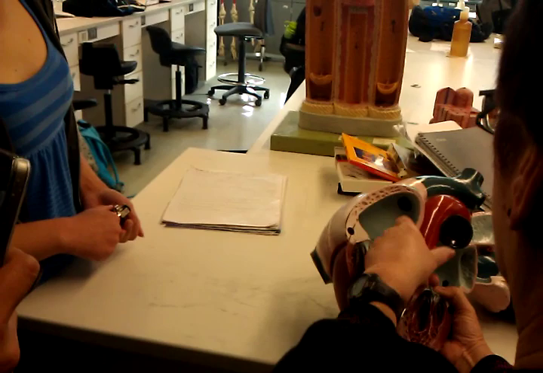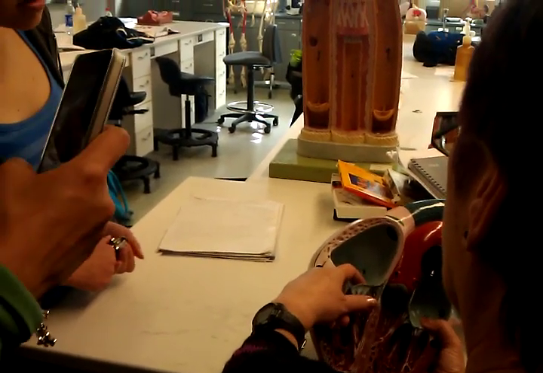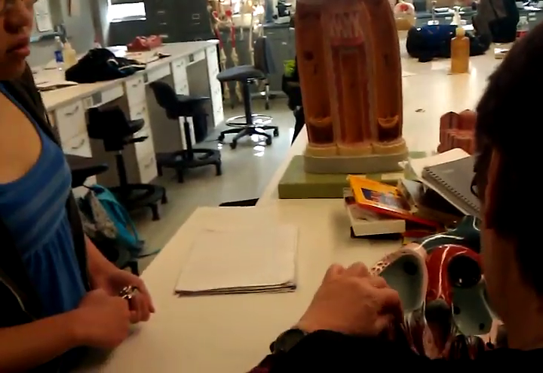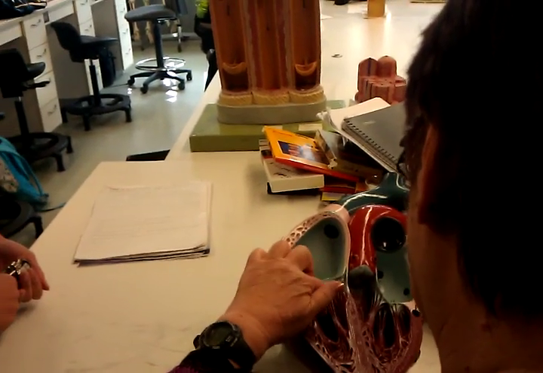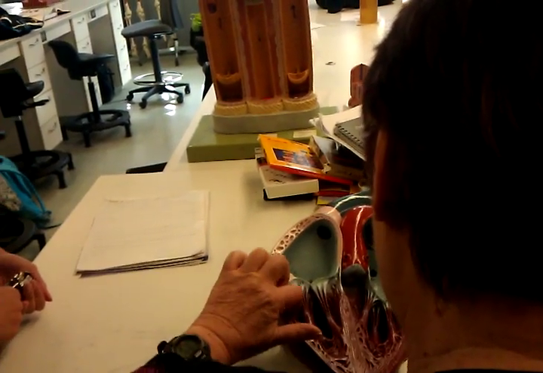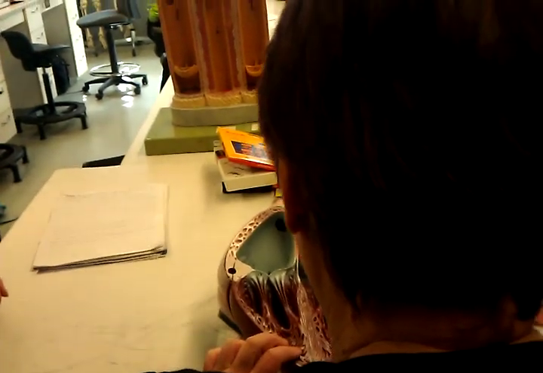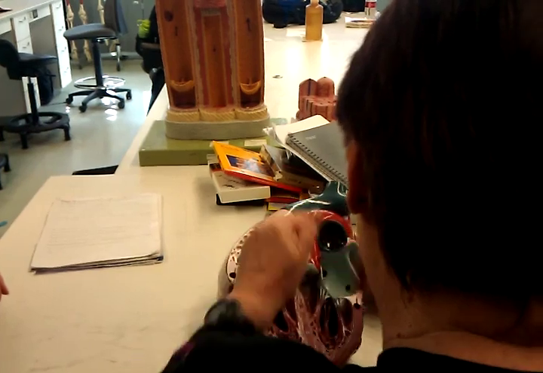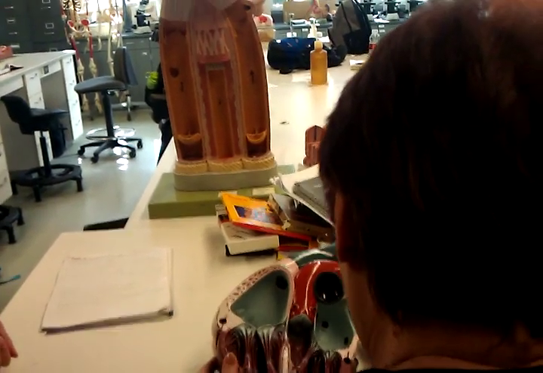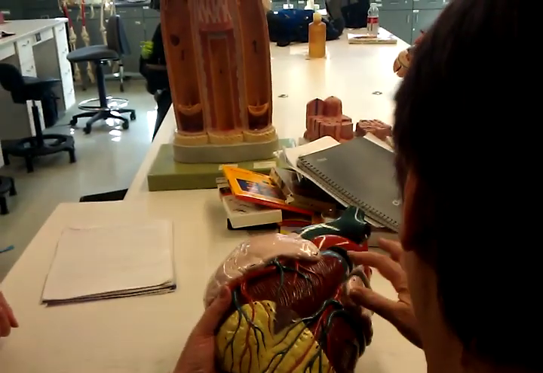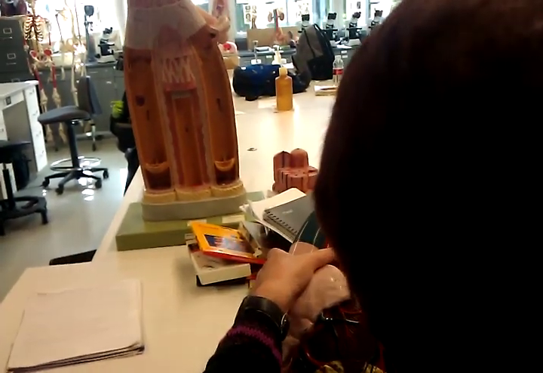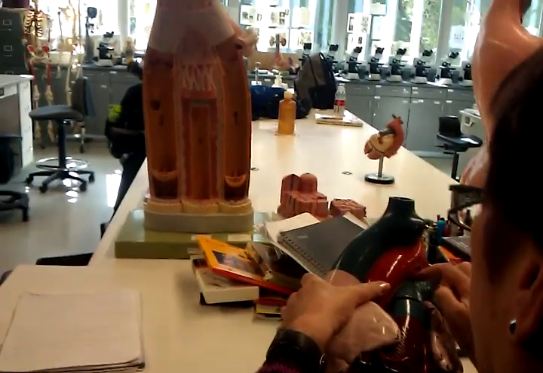And this little green thing would be the AV node. Tricuspid valve. The three papillary muscles with the chordae tendineae. These muscle fibers are the trabeculae. You have the atrial septum and interventricular septum. This would be the pulmonary trunk going off right here, to the right and left pulmonary artery. And the ligamentum arteriosum.